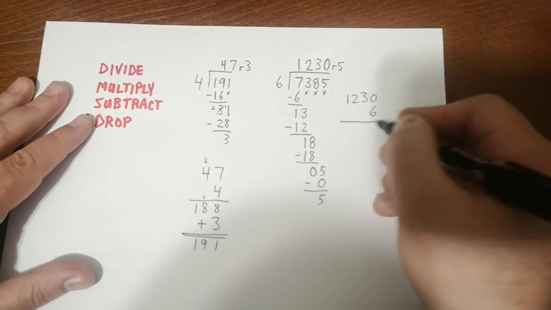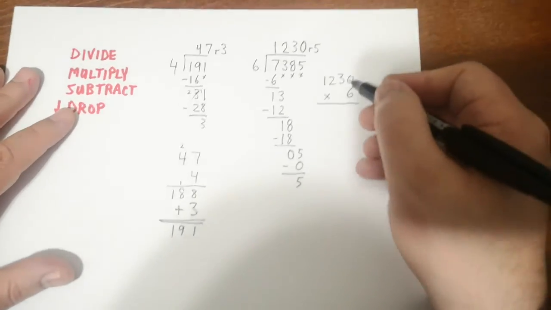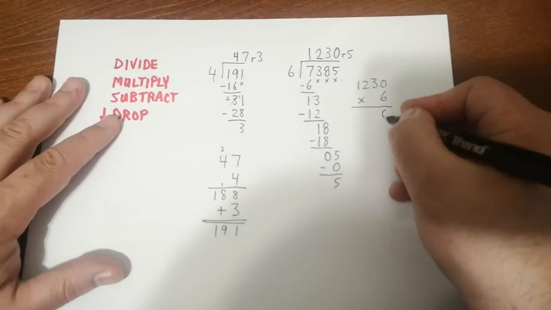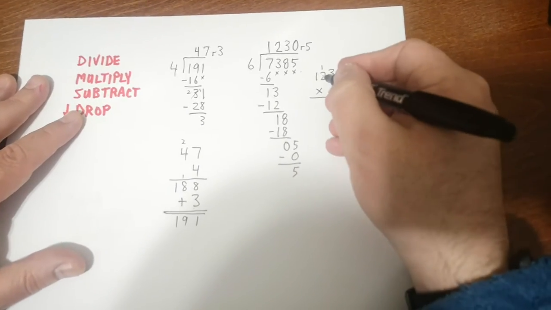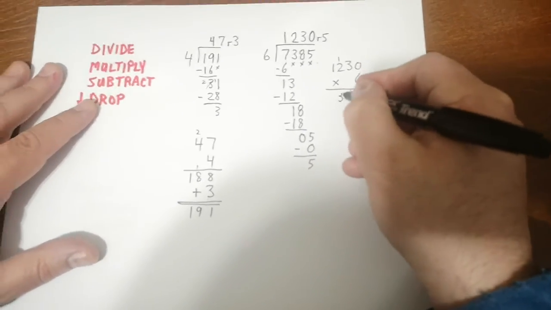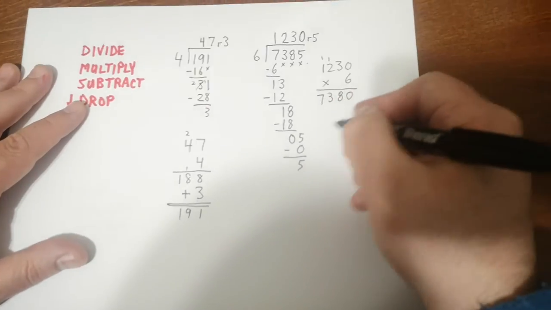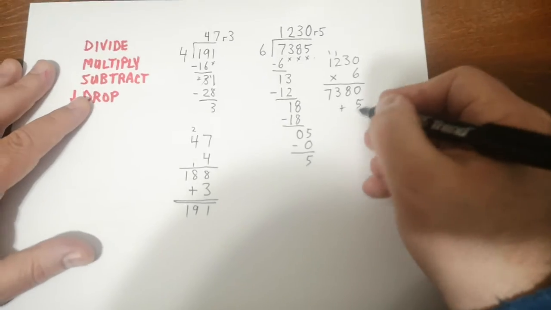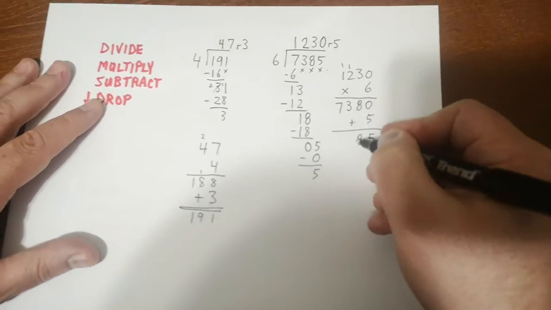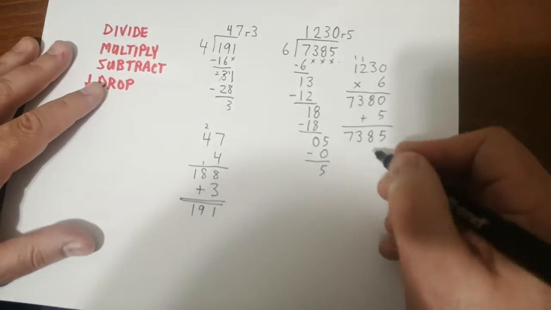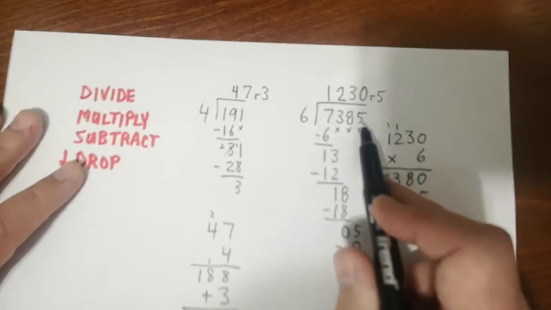So 1,230 times 6. 6 times 0 is 0. 6 times 3, 18. 6 times 2 is 12, plus 1 is 13. 6 times 1 is 6, plus 1 is 7. Plus the 5, which was my remainder, we get a final answer here of 7,385, and there it is, the original dividend.